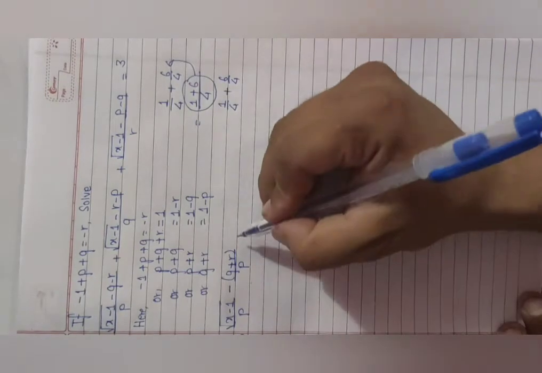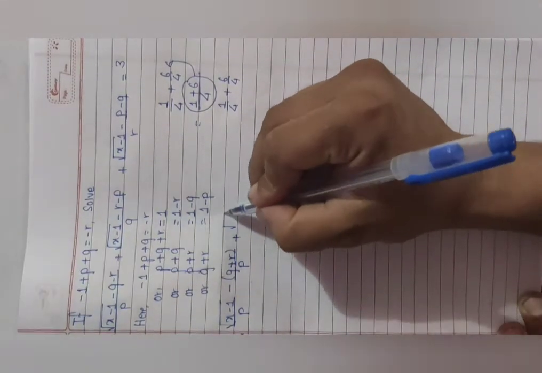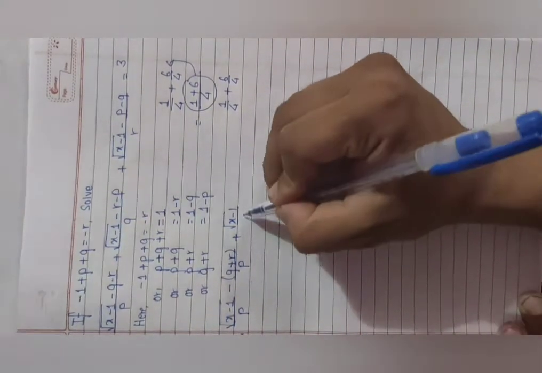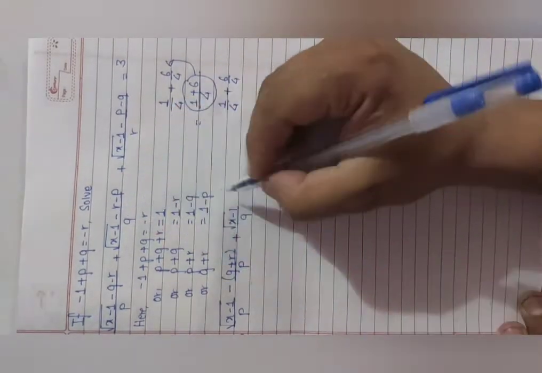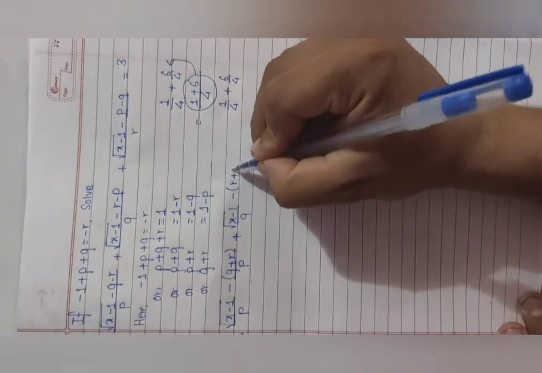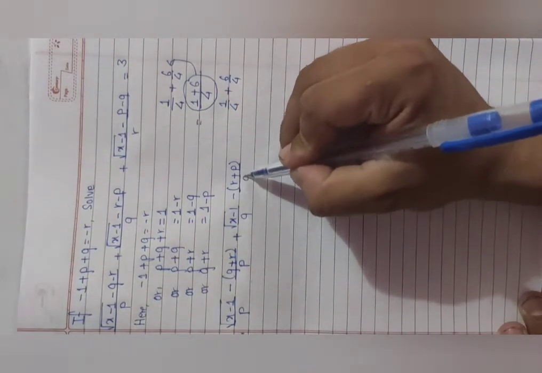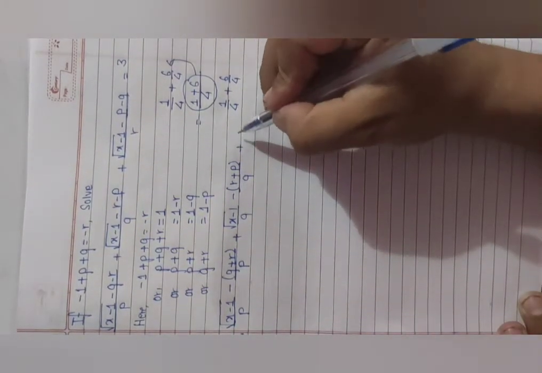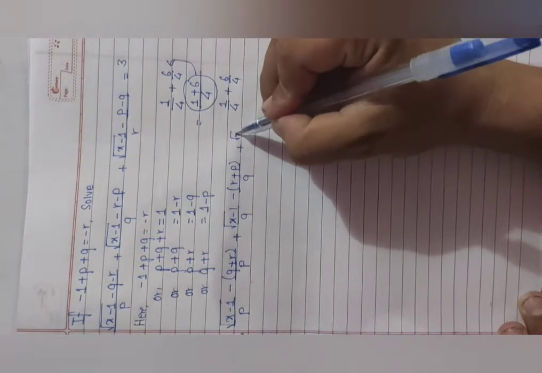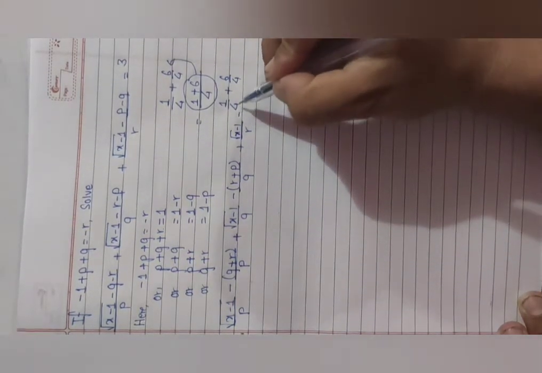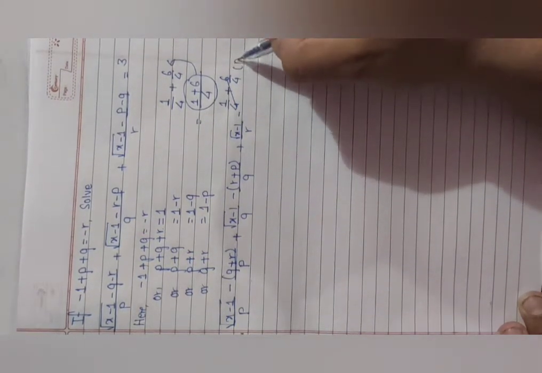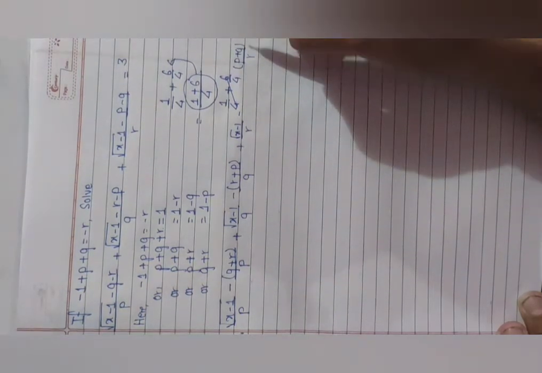Now I will follow the same thing here. So I have x minus 1 by q. Now here if I keep it inside the bracket, it becomes r plus p. If I keep this inside the bracket, now I can give this divided by q to this term separately, and I will do the same thing here, by r minus, let's forget it, p plus q divided by r equals 3.